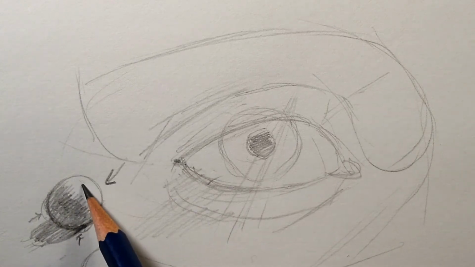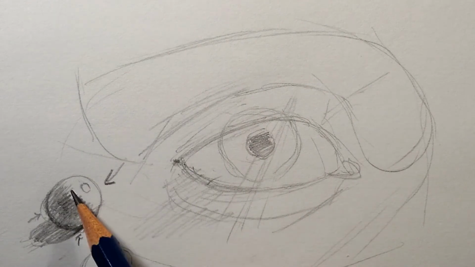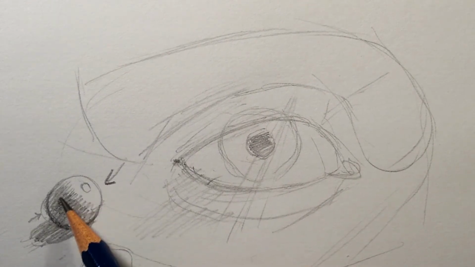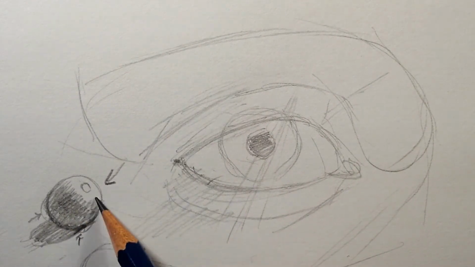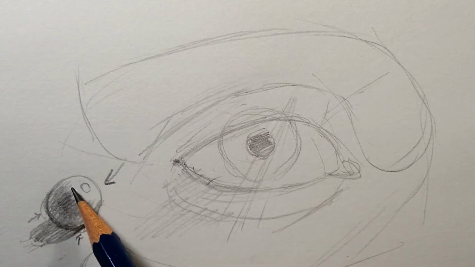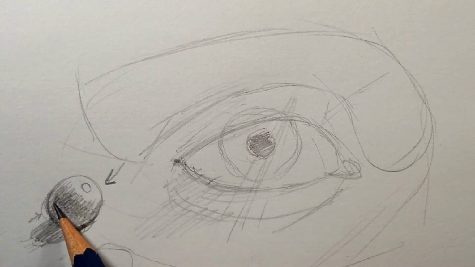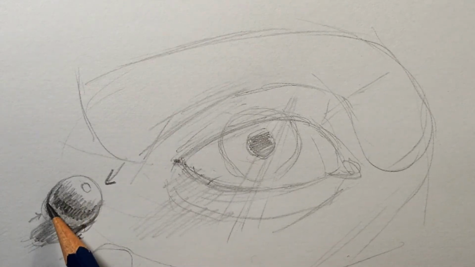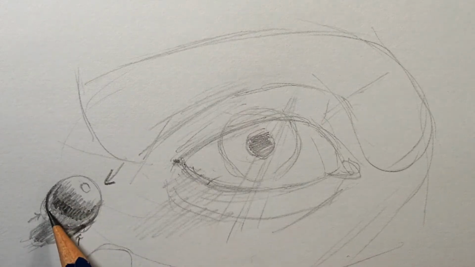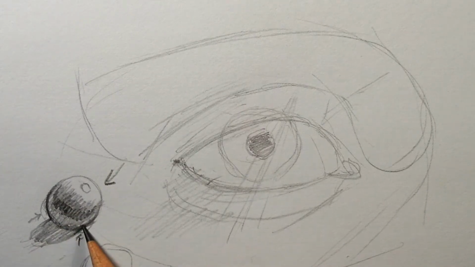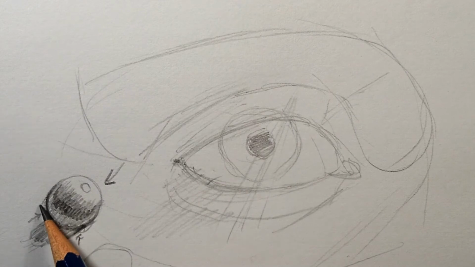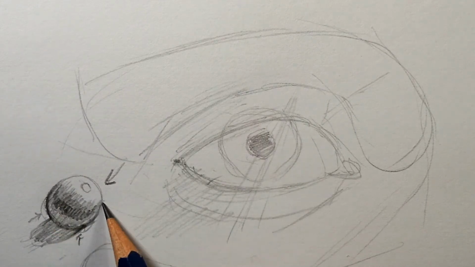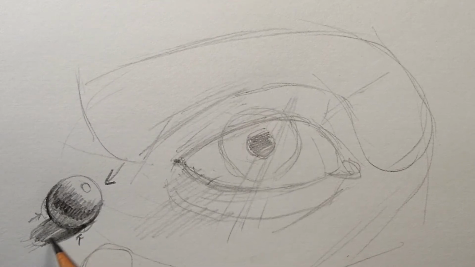There's going to be a highlight up here. And this halftone here has to disappear. The softer it is, the rounder the object will seem. And then you're going to have your darkest dark in here. This edge is going to seem very visible because of the light behind the dark. Same with here. So the cast shadow is darker.